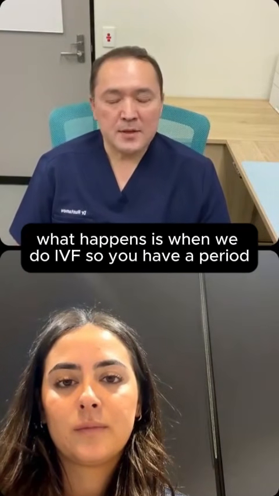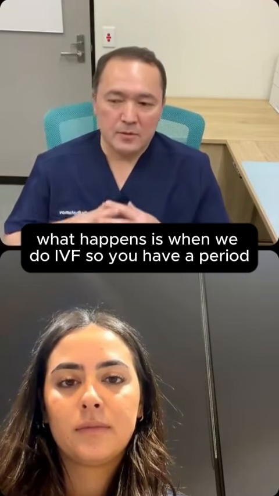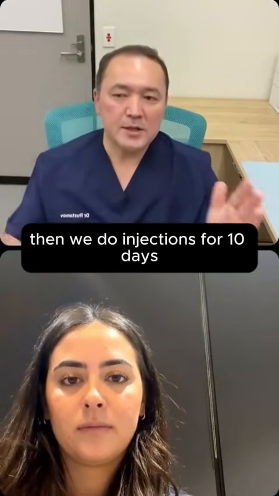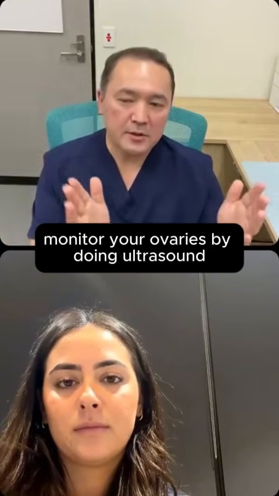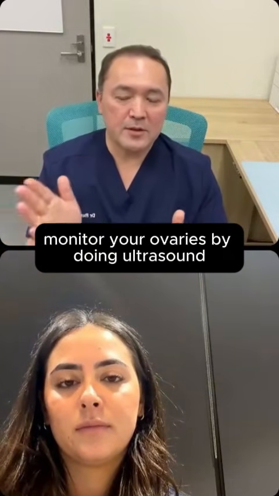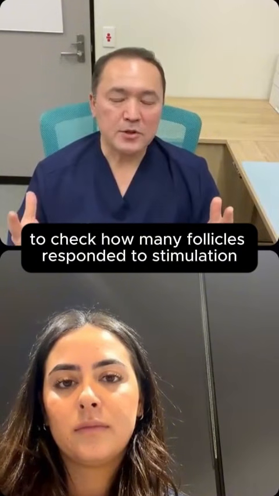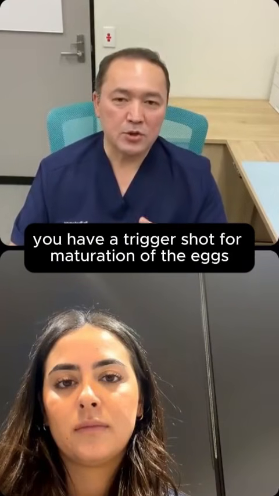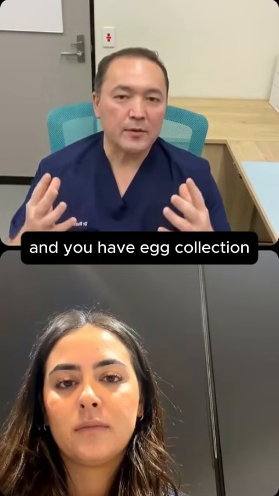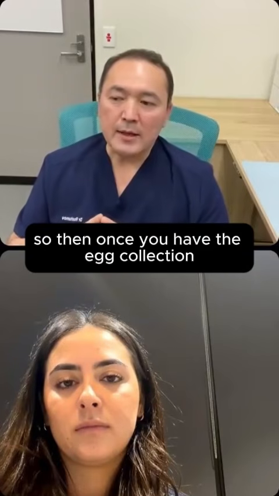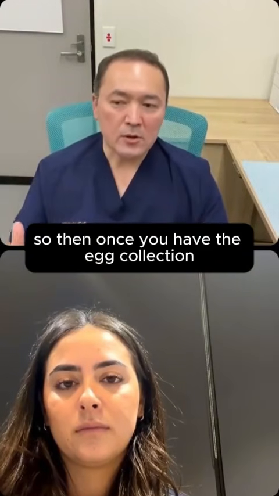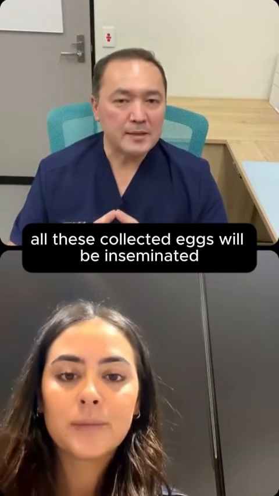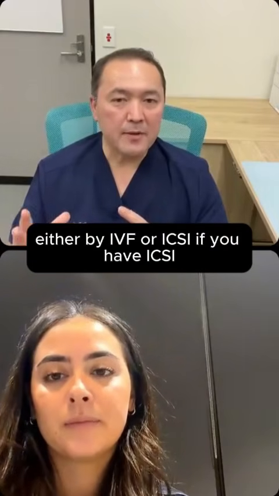So what happens is when we do IVF, you have a period, then we do injections for 10 days, monitor your ovaries by doing ultrasound scan and blood tests to check how many follicles responded to stimulation. Then approximately after 10 days, you have a trigger shot for maturation of the eggs and you have egg collection. Once you have egg collection, all these collected eggs will be inseminated either by IVF or ICSI.